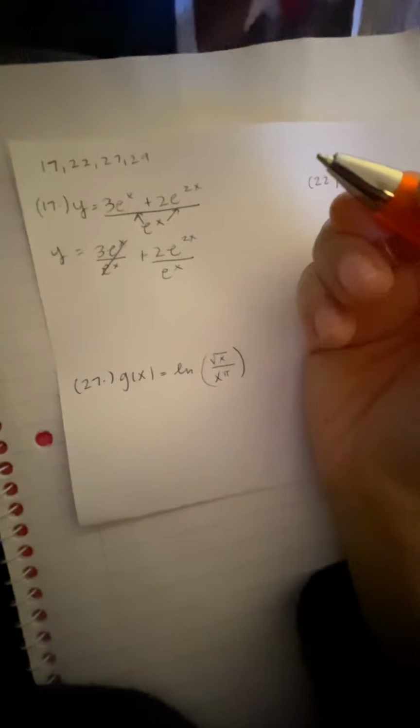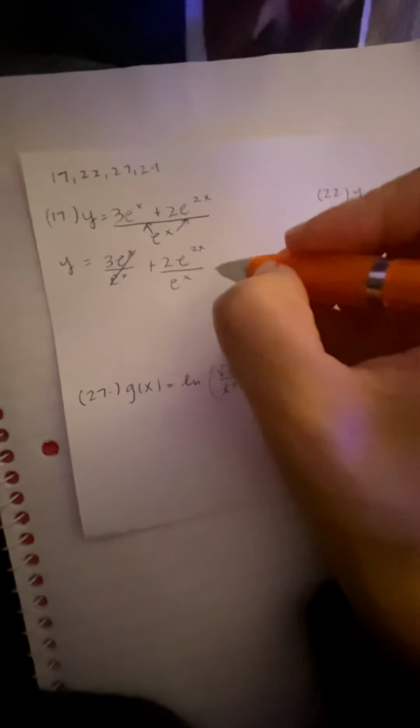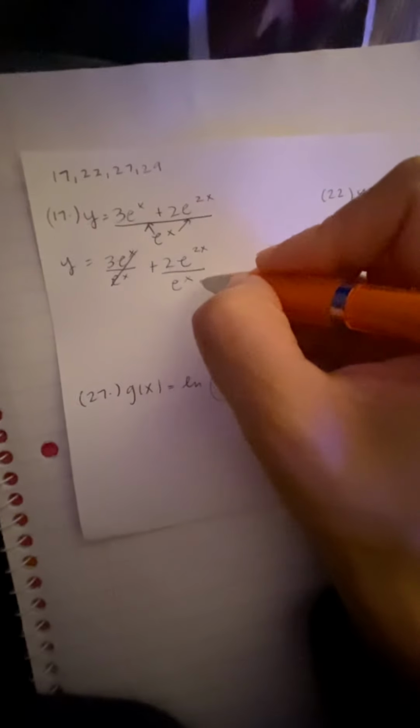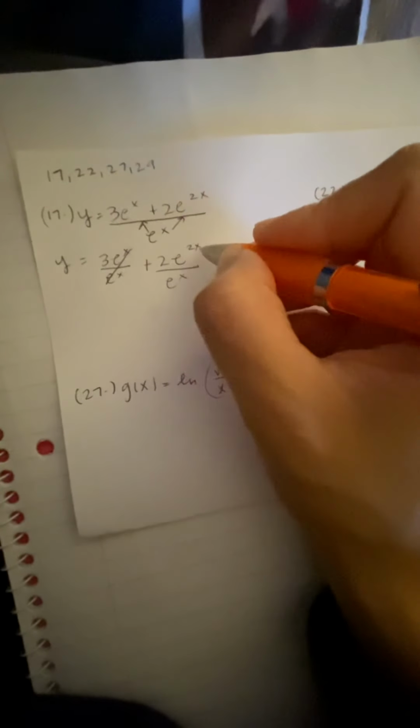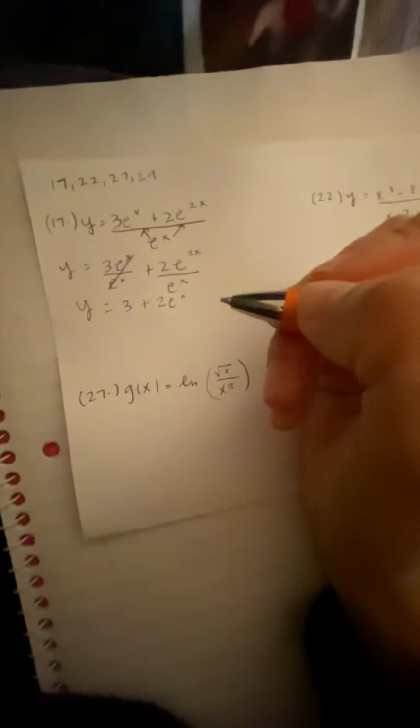These cancel here, and here you have to remember an exponential property. When you are dividing, you subtract the exponents. So 2x minus, there's an invisible one here, 2x minus 1x is just 1x, right? But I'm just gonna write x. So I have y is equal to 3 plus 2e to the x. And then that's ready to take the derivative.